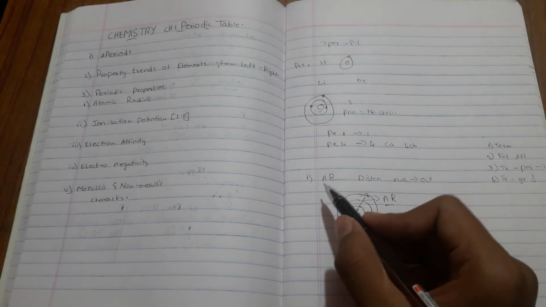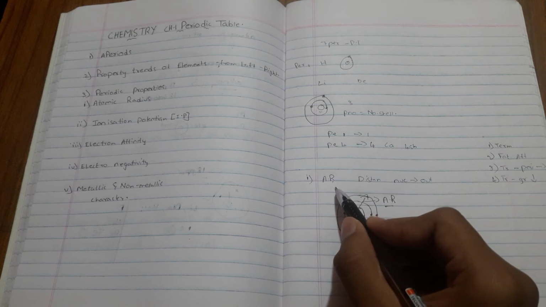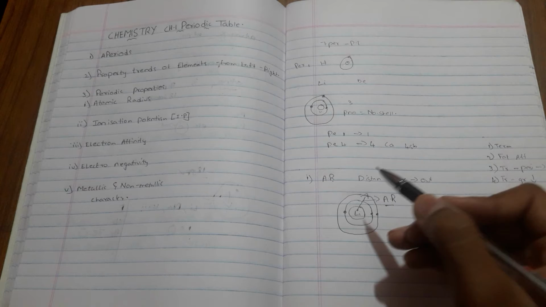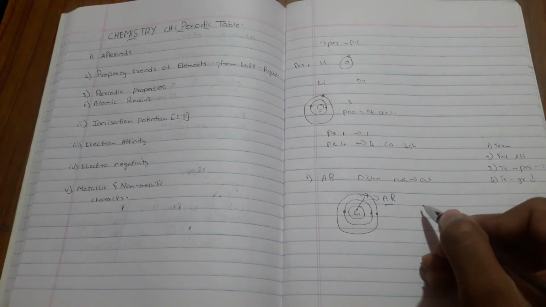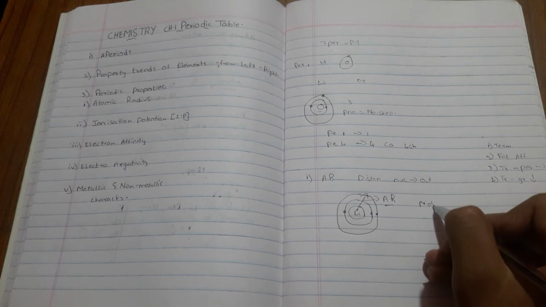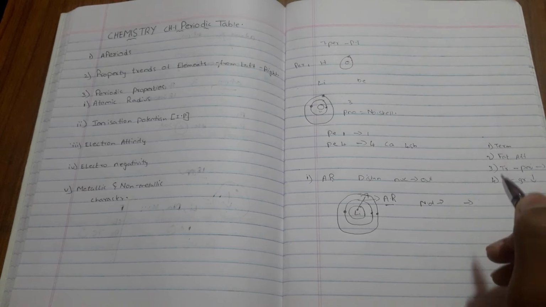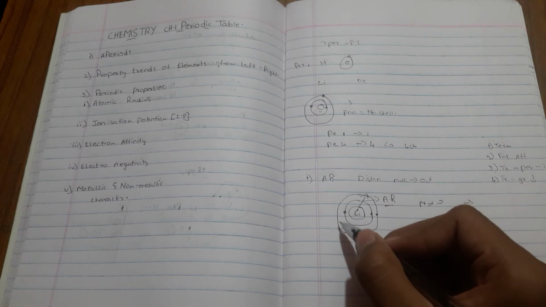We have already discussed the term of atomic radius. Now moving to the factors affecting atomic radius: the number of shells increases. If the number of shells increases, the atomic size also increases. Lithium has atomic number 3 and 2 shells.